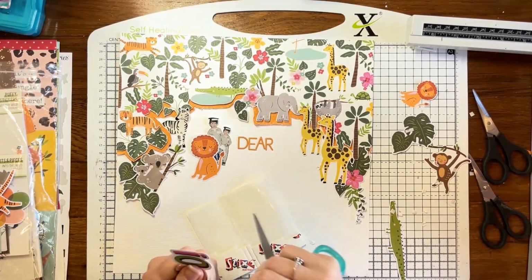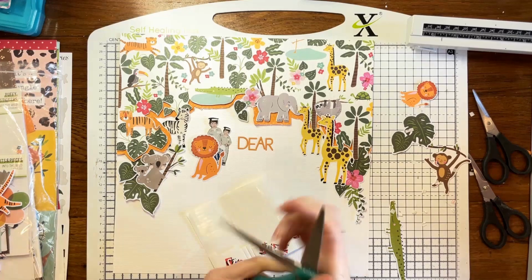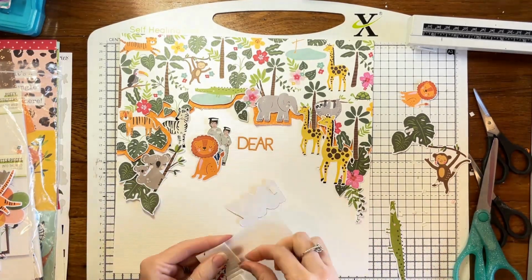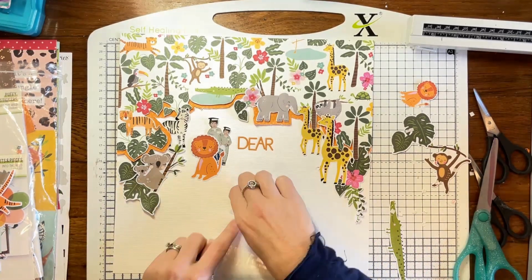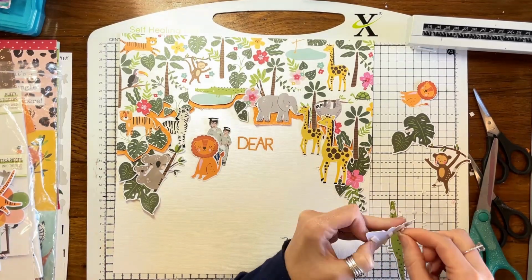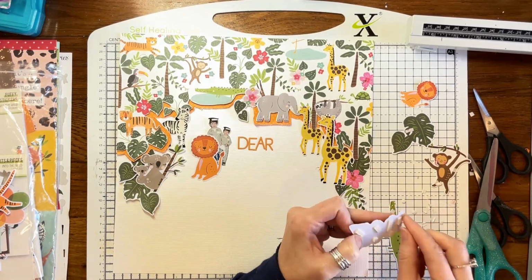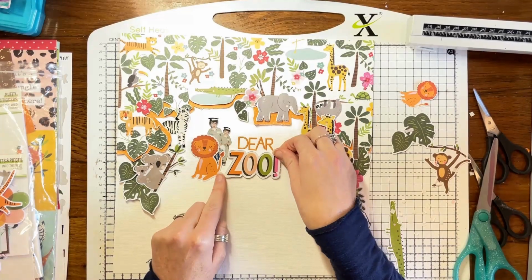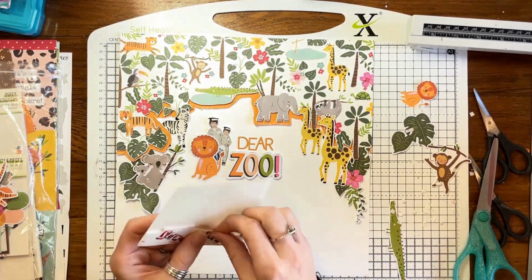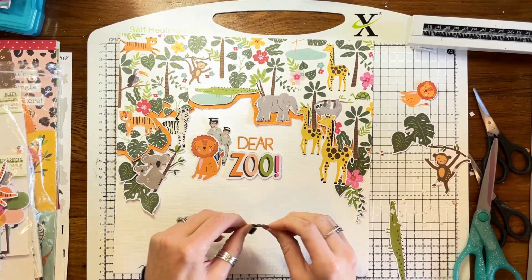It's coming together. I'm just going to distress the edges of that title and get that popped up on foam pads. And I just want to add a little bit more around the title too, other embellishments and that kind of thing. It's all moving along nicely.